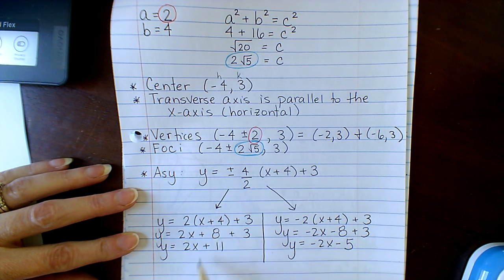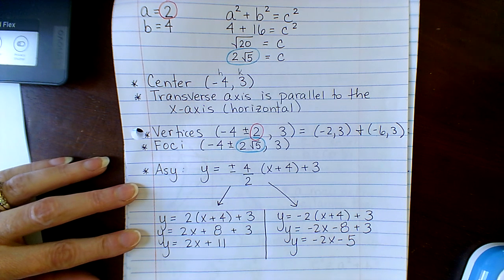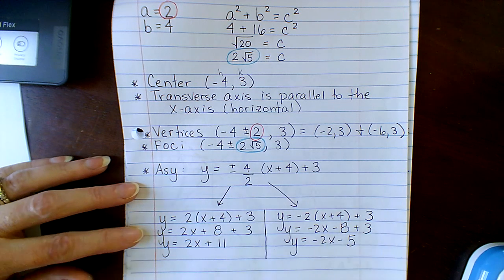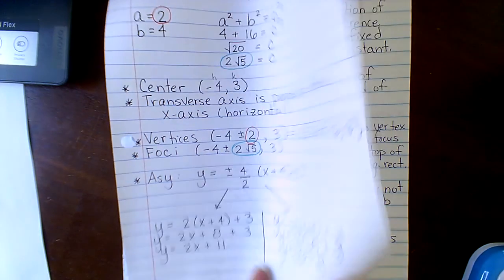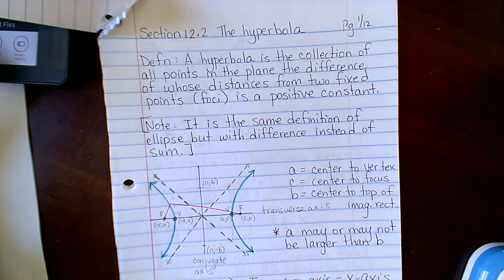All right, let's distribute that 2 and then combine our like terms. We get one of those asymptotes. Distribute the minus 2, combine the like terms, I get the other asymptote. So I just cleaned those asymptotes up a little bit for WebAssign. If you were doing this on a test for me, I'd be perfectly fine with you just stopping right there and being done with it. You don't have to simplify them any further. Okie dokie, so that finishes our section on hyperbolas.